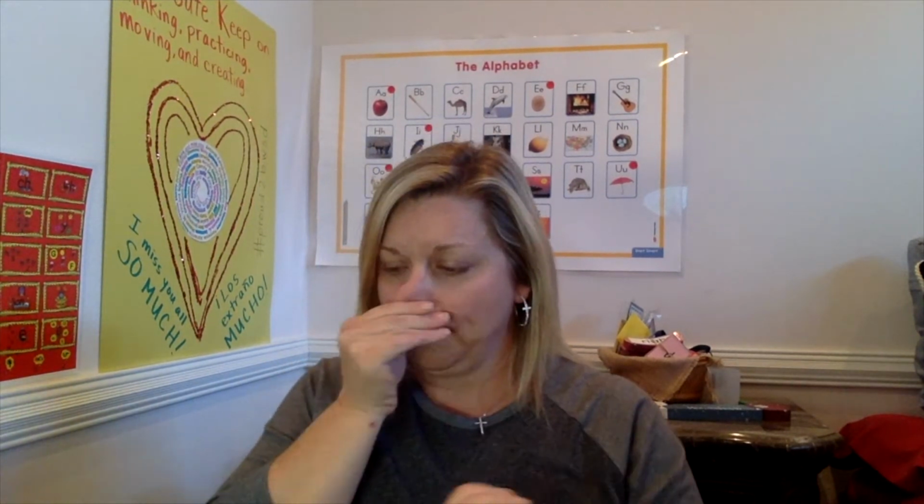Okay. Let's do one more. I'll give you the word. I want you to count the phonemes and then hold up your finger to tell me how many phonemes you were able to count in that word. The word is haircut. How many phonemes in haircut?